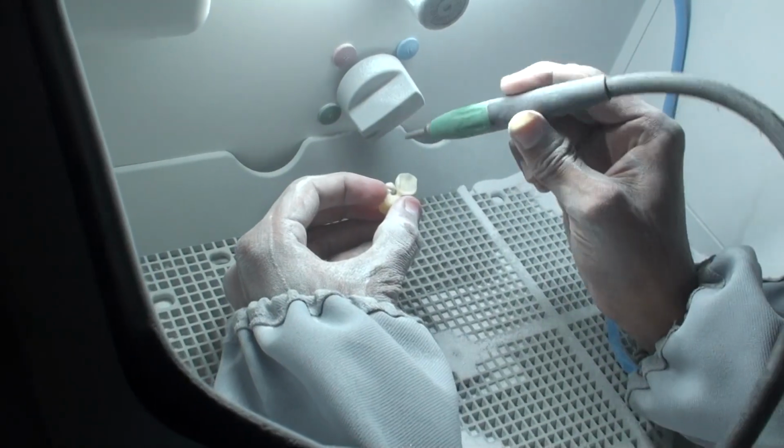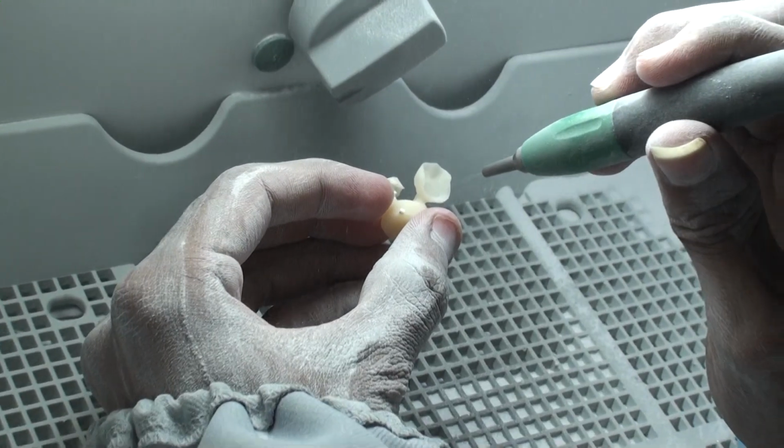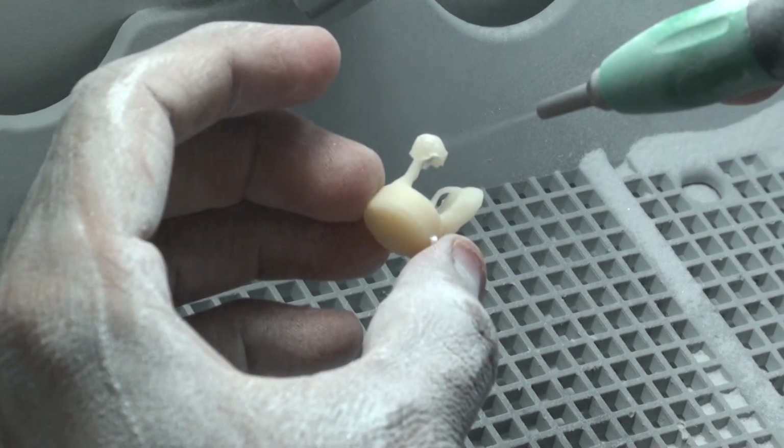Now, how do they get rid of the investment material? That's how they do it. They take it into a sandblasting unit, and you can see a little bit better there. The sand is essentially removing all the investment material, and you're starting to see the pressed material on the inside. Kind of hard to see, there's so much sand floating around everywhere. I asked him to open the window just for a quick bit. So now all the investment material is gone. He's cleaning up the final bits.